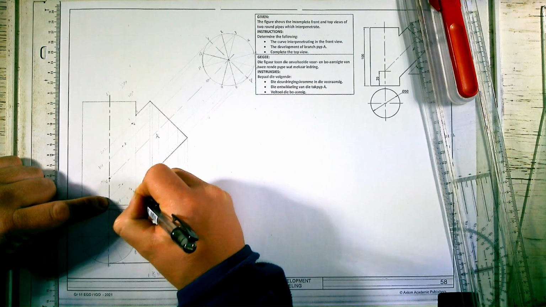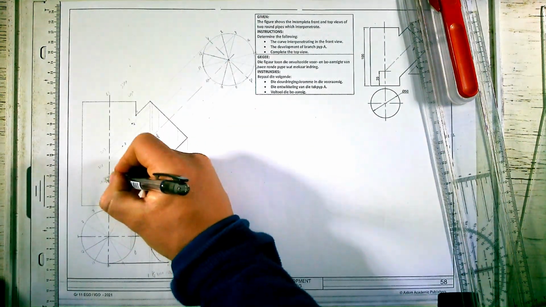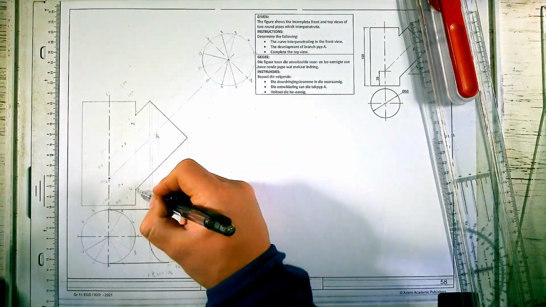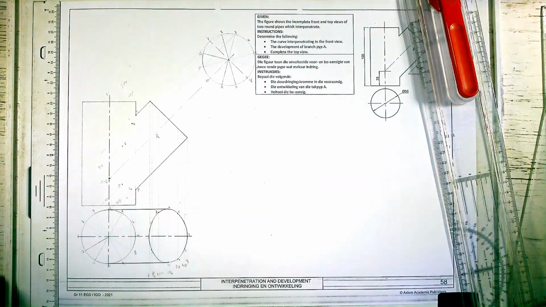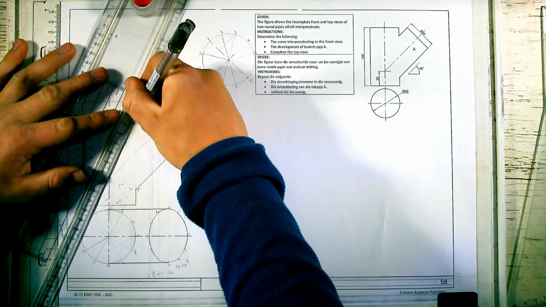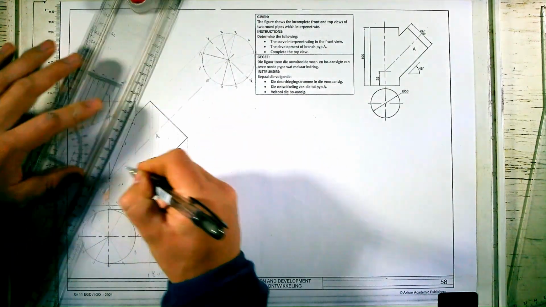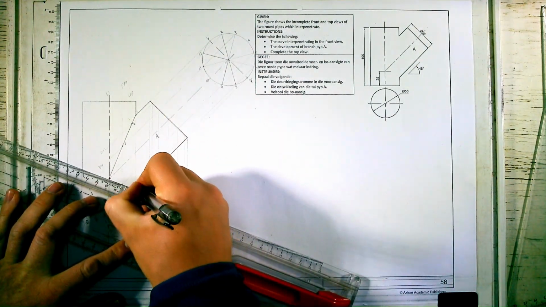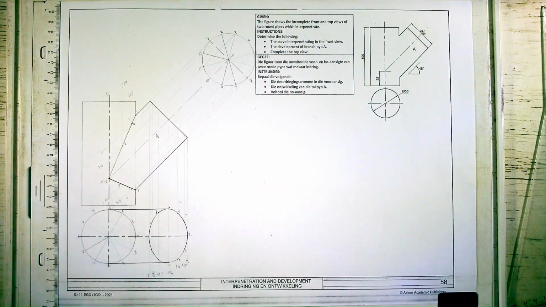Down to the right, 6. Down to the right, and 7. Then we go back all around. That's 8, 9, 10, 11, 12. Back to number 1. Then you will find that this is basically 2 straight lines.